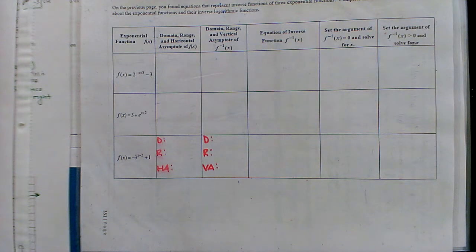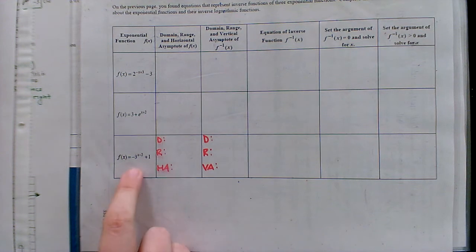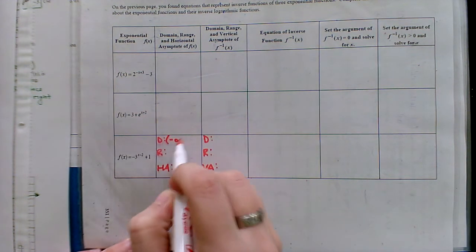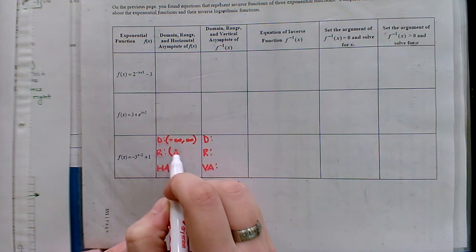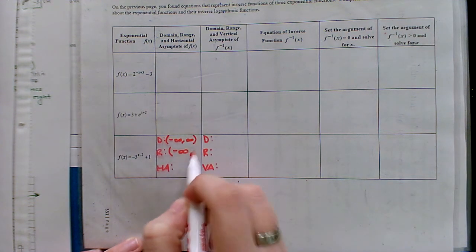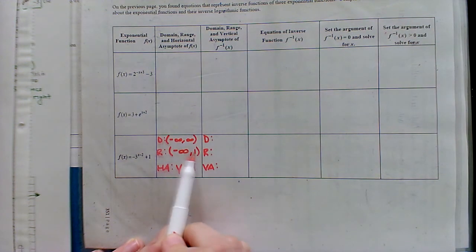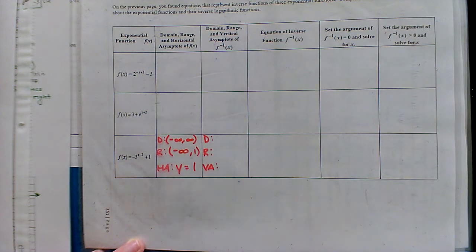All right, let's check it out. How about the domain, range, and horizontal asymptote for the exponential function, the one that we're starting with? Go ahead, Emily. Negative infinity to positive infinity for the domain, the range is 1 to negative infinity, and the horizontal asymptote is y equals 1. Y equals 1. All right, I'm just going to go ahead and switch the range that you said. You said 1 to negative infinity. I have it right on here. You do. You read it backwards.